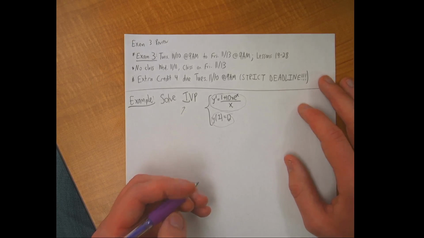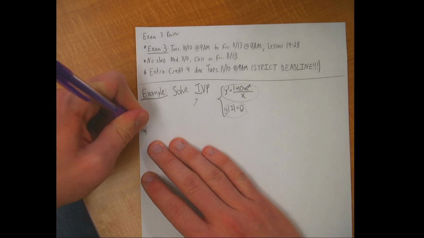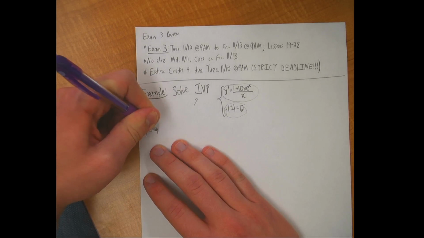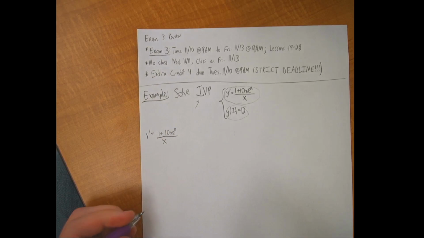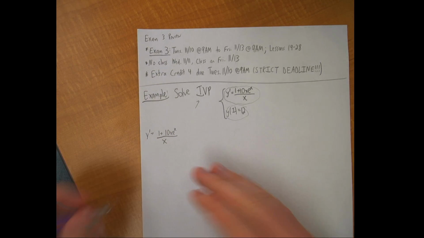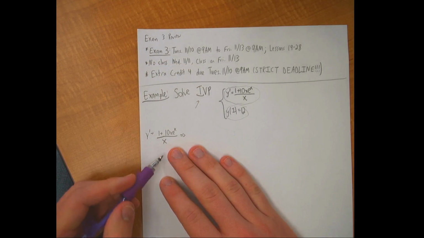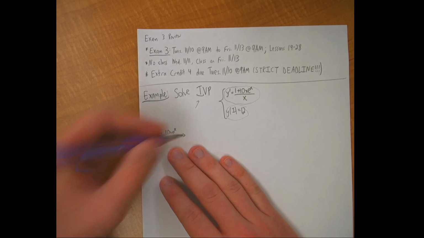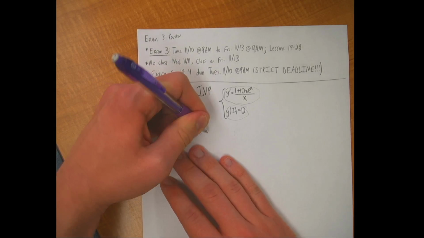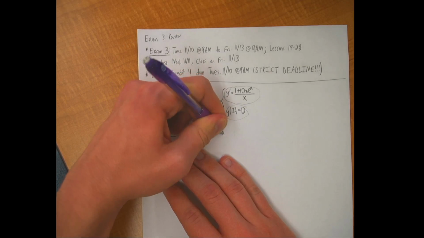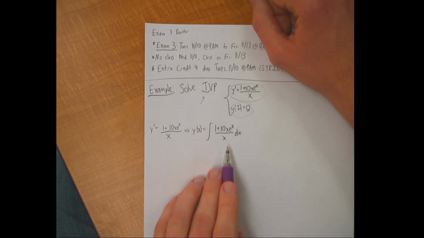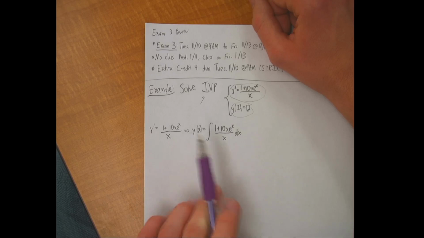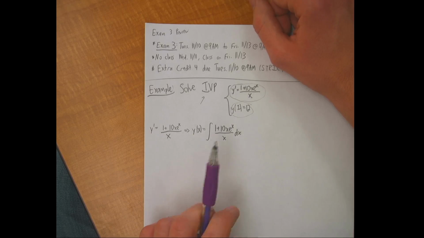Okay, let's take a look at this. If we have y prime equals 1 plus 10x e to the x over x, and we want the antiderivative, we have to take the integral, right? So y of x equals the integral of (1 plus 10x e to the x) over x dx. But then you realize, wait a minute, how do I take the integral of this? There's not really any integral rule that allows us to work with this explicit expression. So how do we fix that?